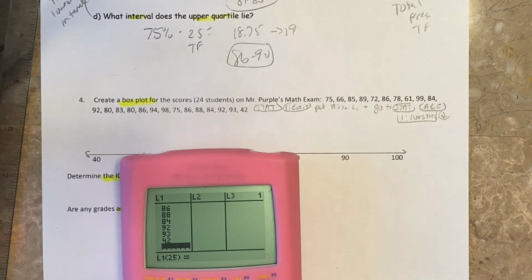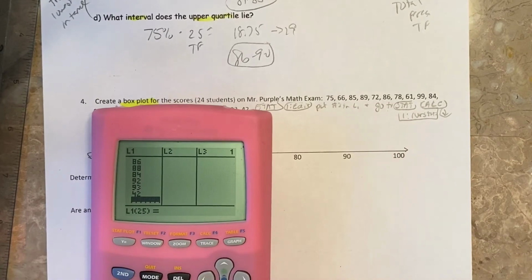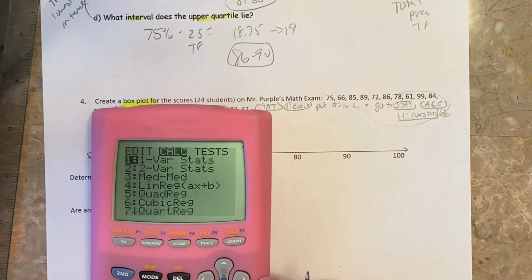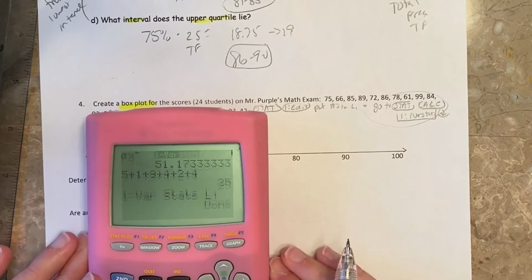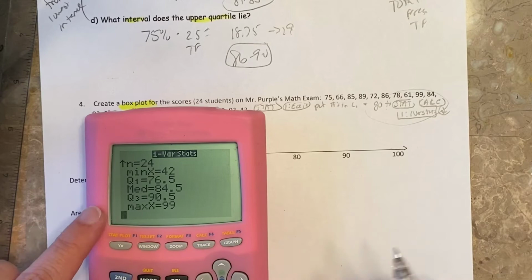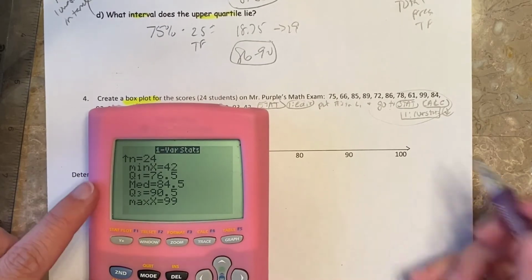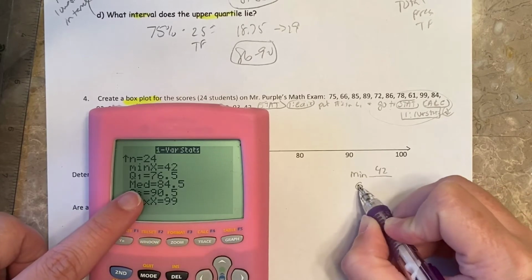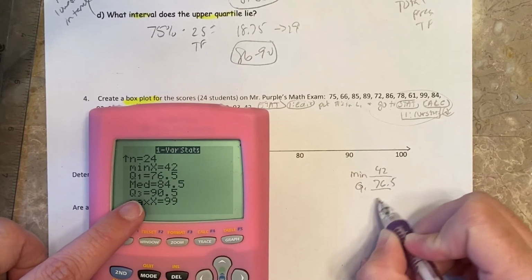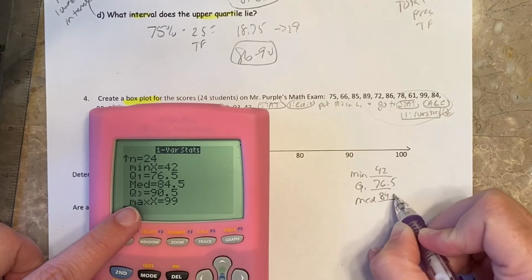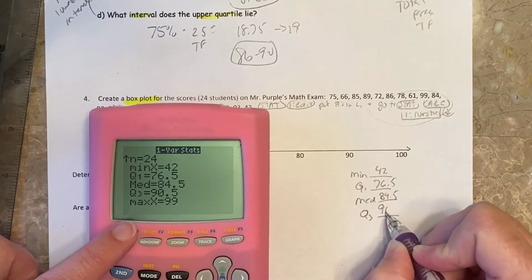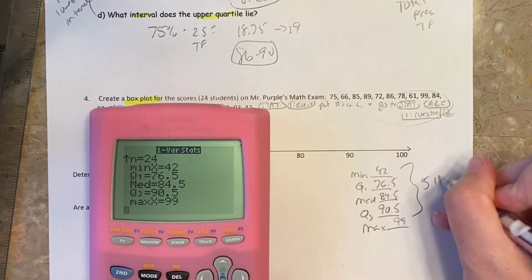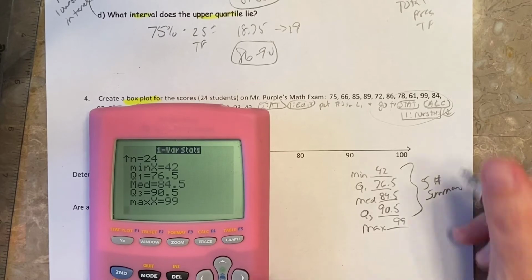Okay, so this is the one where you had to write what's called a 5-number summary, and that's why we need to go to this part right here. So stat, calc, number 1, and we go all the way down so we see those 5. Now remember, the Regents is never going to ask for it, but they're going to take off if you don't have it. So we're just going to copy this. Minimum is 42. Quartile 1 is 76.5. The median is 84.5. Quartile 3 is 90.5. And your max is 99. So again, this is called your 5-number summary.